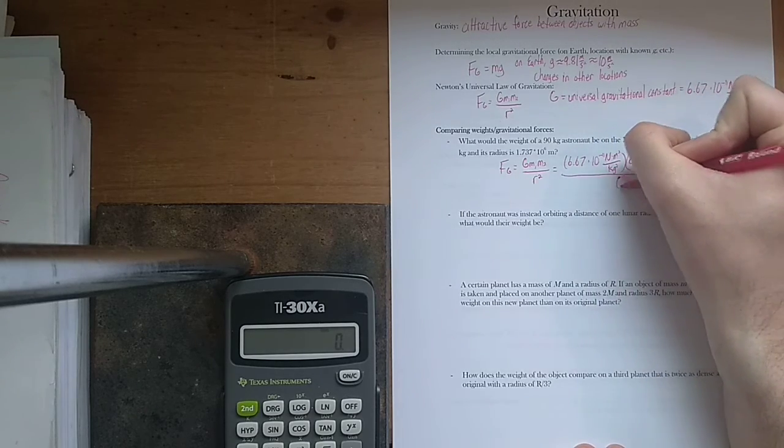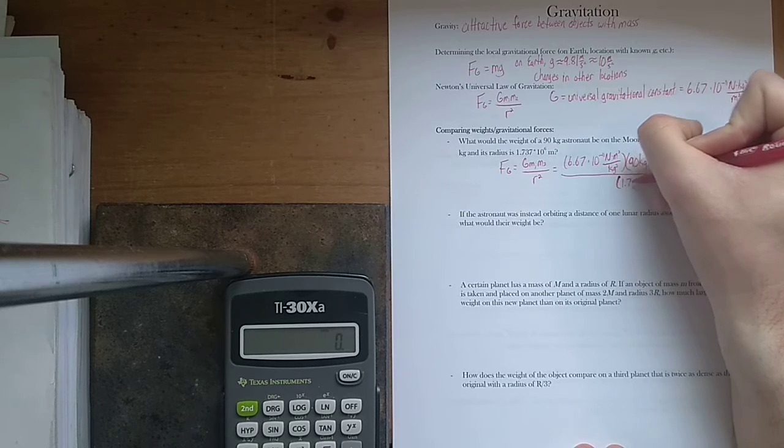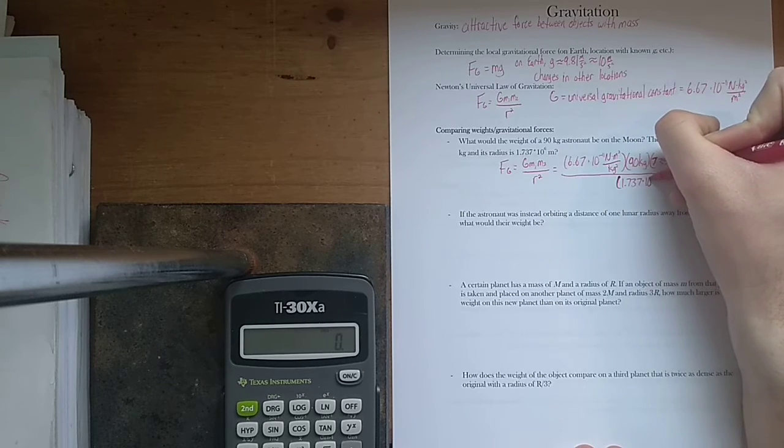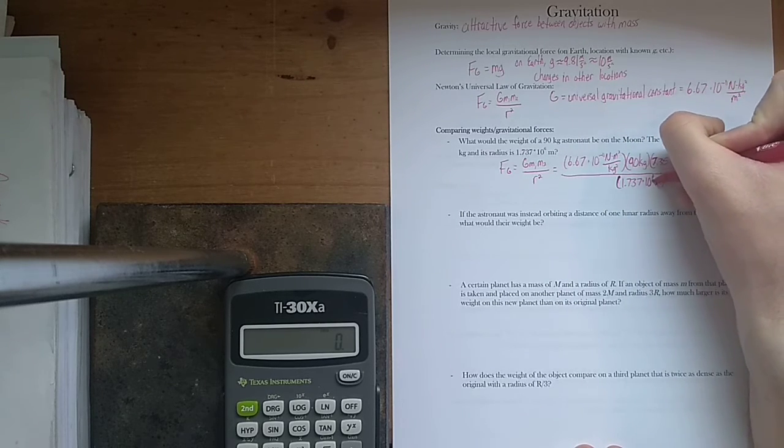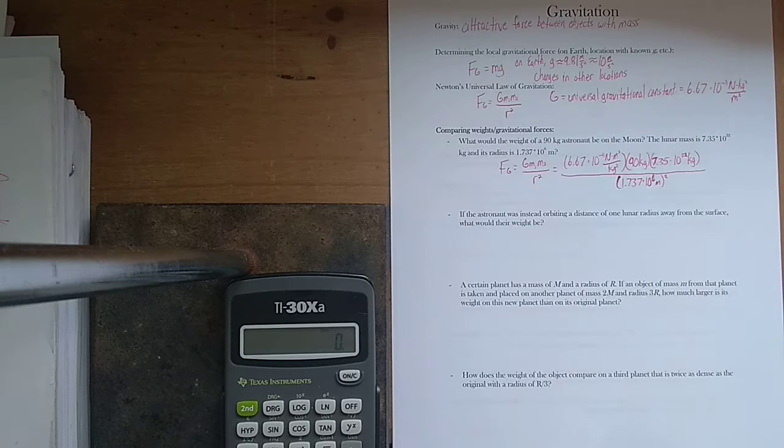And the radius, remember to square it, is 1.737 times 10 to the 6 meters. And that's the distance between the objects because the astronaut is standing on the surface of the moon. So the distance between the objects is not zero. It's not the distance between the surface of the moon and the astronaut. It's the distance between the center of the moon, the center of mass, and the astronaut. So that would be the radius of the moon.